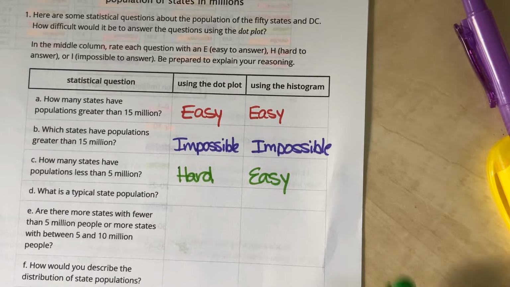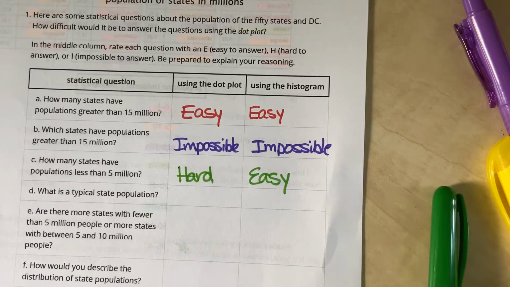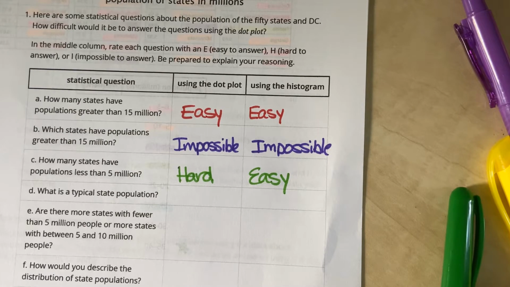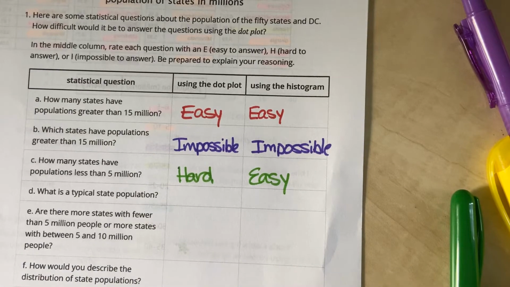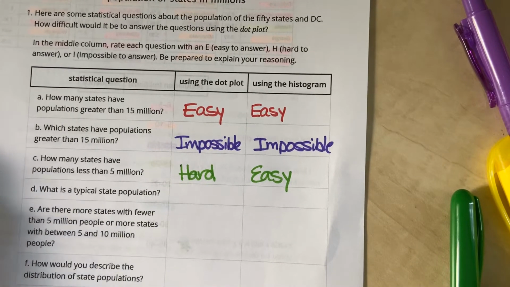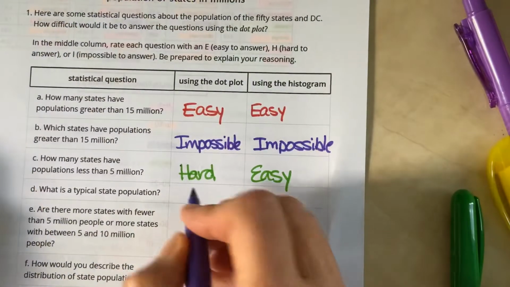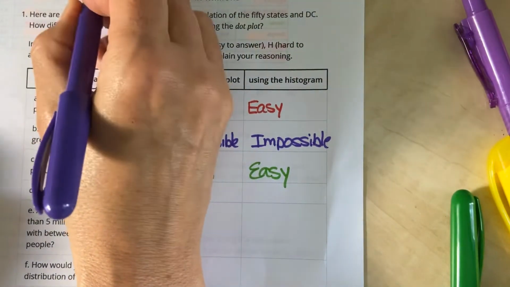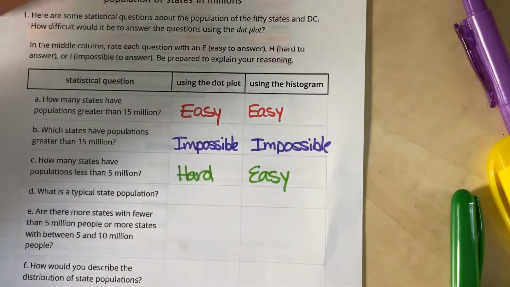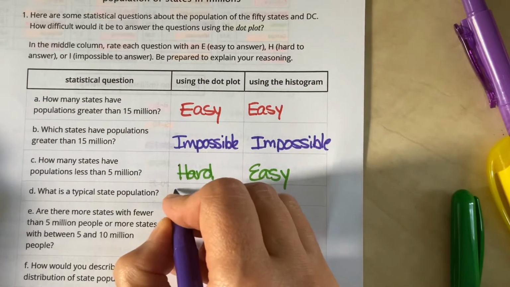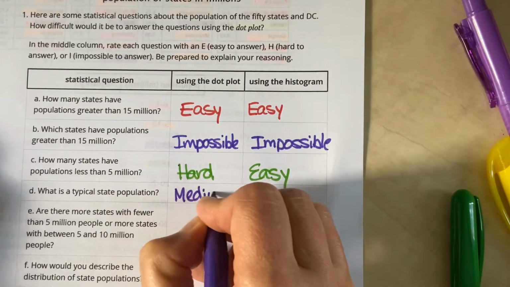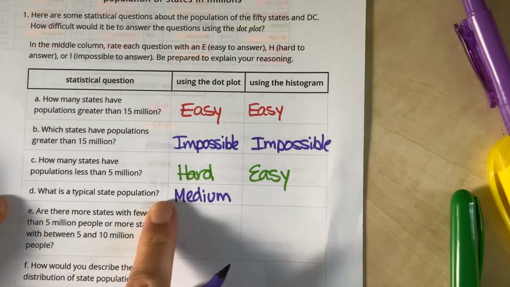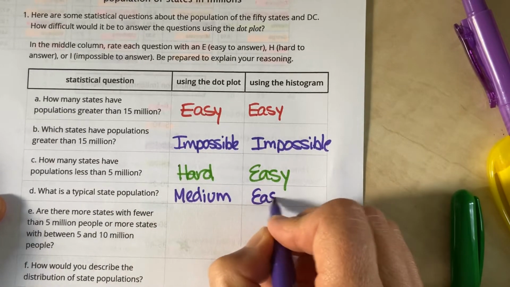What is a typical state population? I literally don't know if I could even tell that on here. They're all blobbed kind of together, so it wouldn't be too bad to figure out a typical state population. It's got to be somewhere around there where they're all blobbed together. So I'm going to say medium hard, even though it wasn't one of my options. Okay, a typical state population on a histogram would be easy.